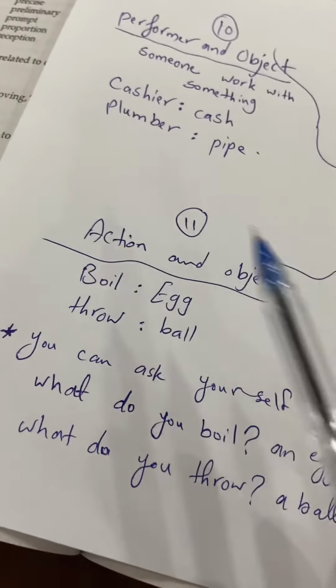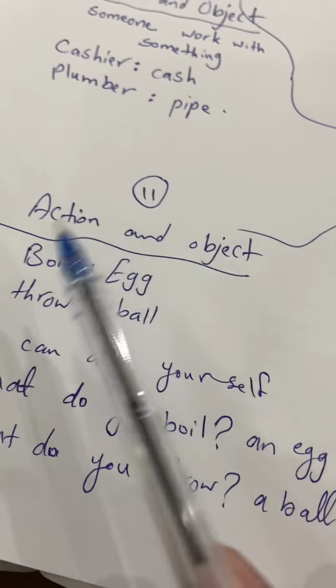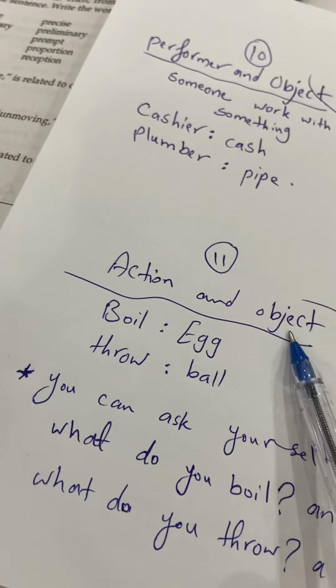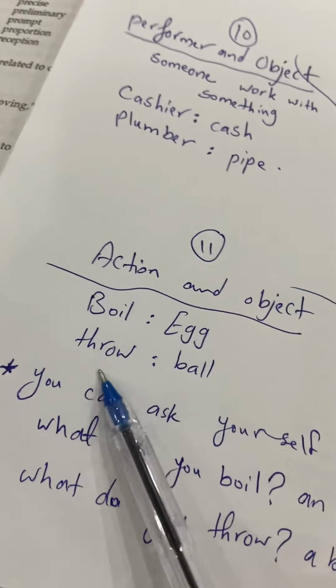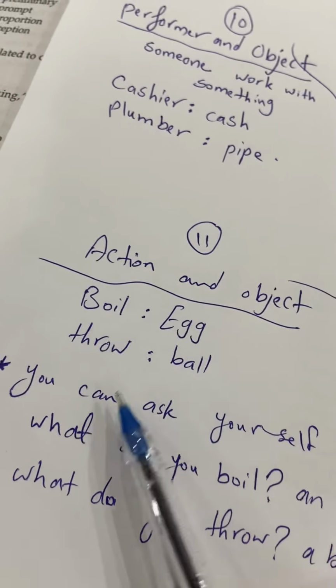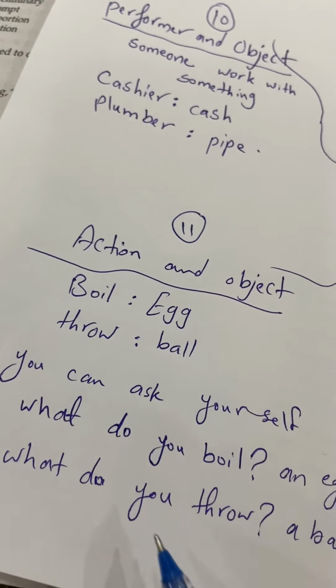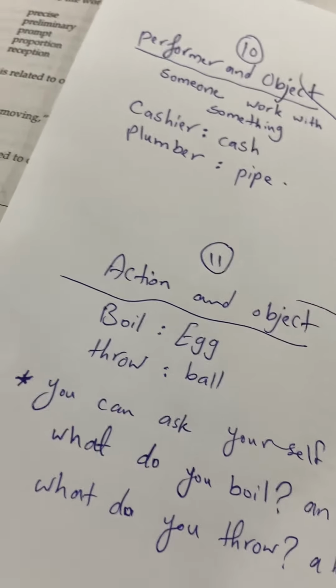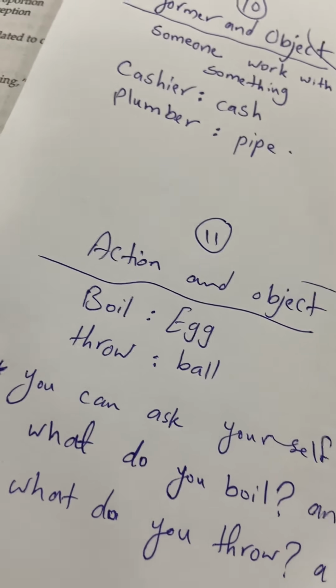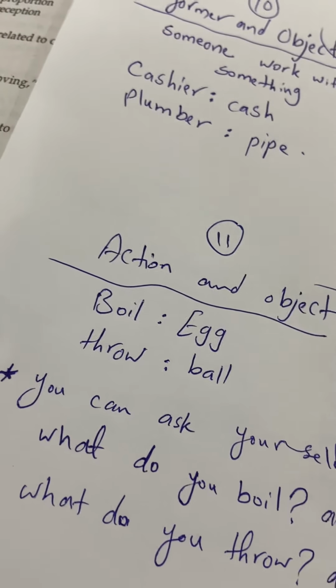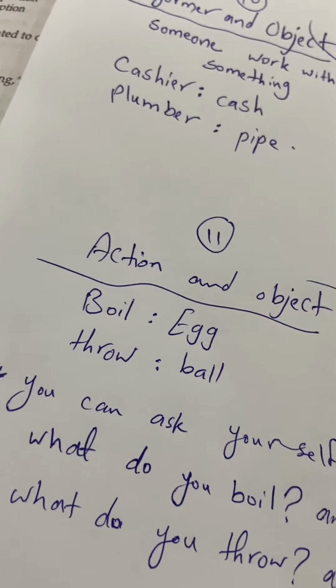Number 11, action and object. Boil and egg. Throw and bowl. You can ask yourself, what do you boil? What is the object you are boiling? It is an egg. What do you throw?